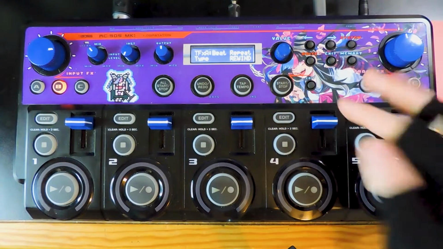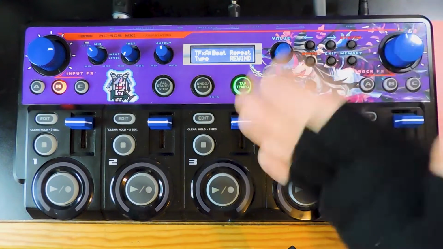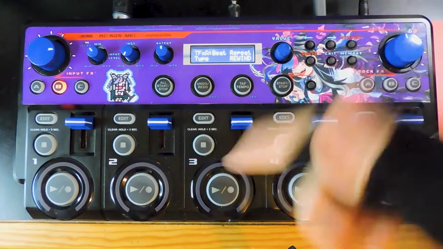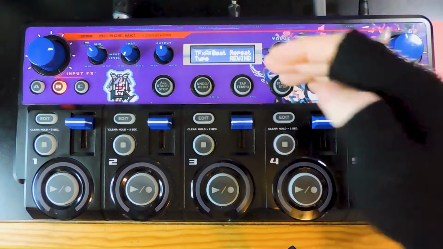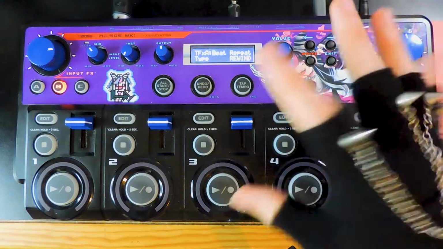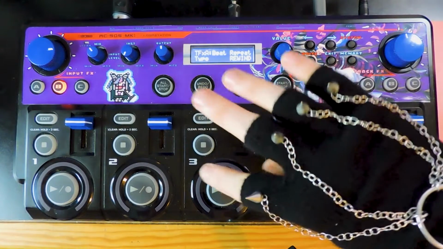It will take a moment to catch up and register, I guess. It takes about an eighth note. Then it'll immediately go into a repeat of that segment, but it'll reverse that segment. It processes it a little bit differently, so I'll show you an example.